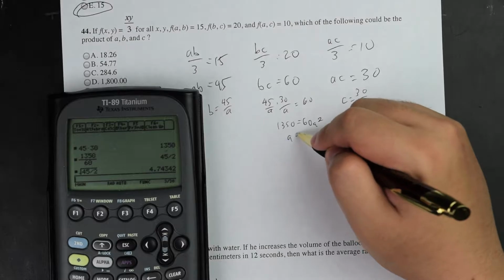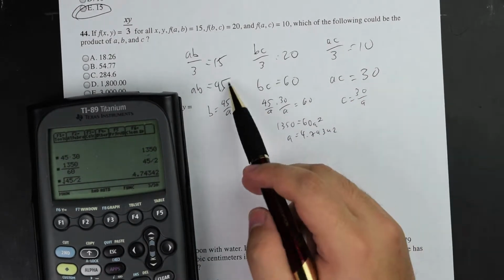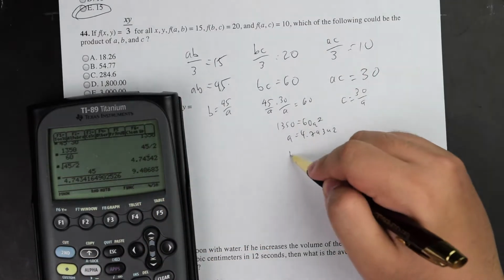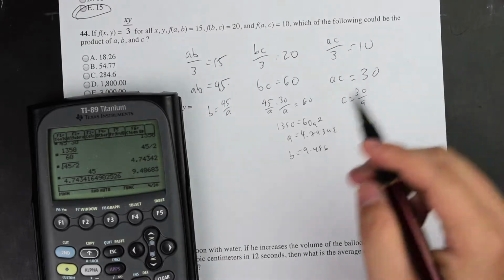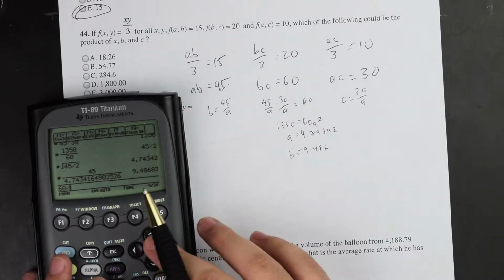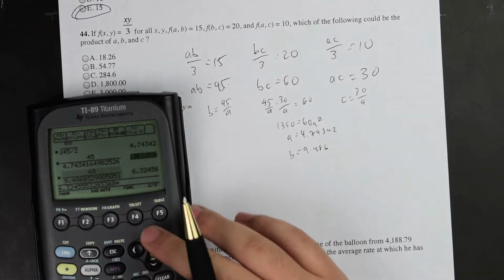Okay, so that's A. Okay, to get B. So B is 9.486, whatever. And because of that, BC. Okay, this times this, there's 284.6.